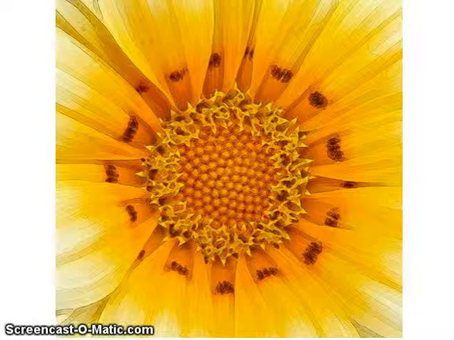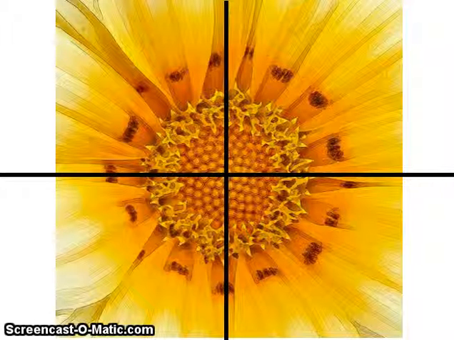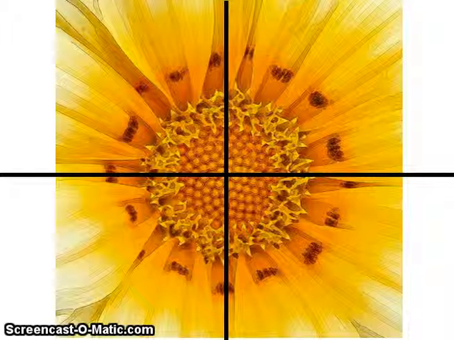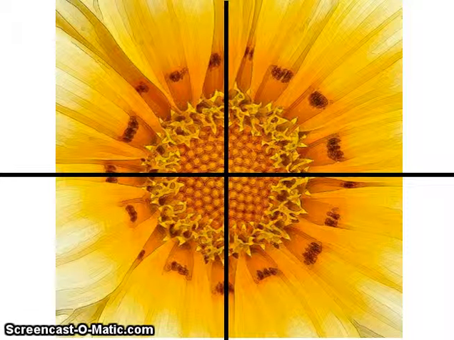This close-up of the flower, probably a macro shot here, is considered an example of symmetry. It's center-focused. There's a repeating pattern. That's another characteristic of symmetry. If we drew lines intersecting or splitting the sides vertically and horizontally, we would find that each quadrant is very similar to the other ones. So this is a very symmetrical composition.